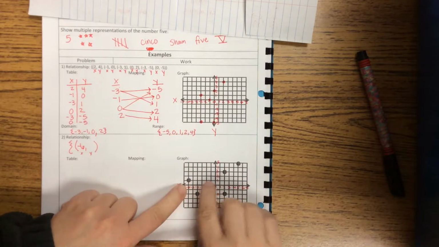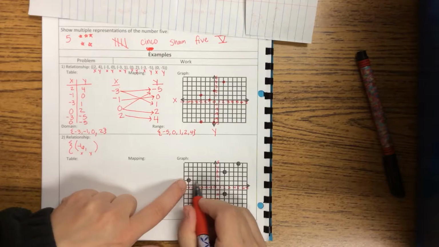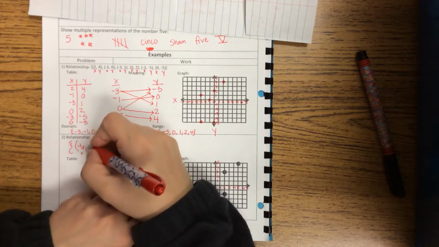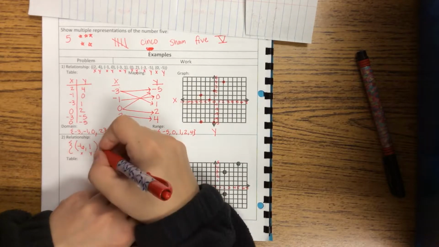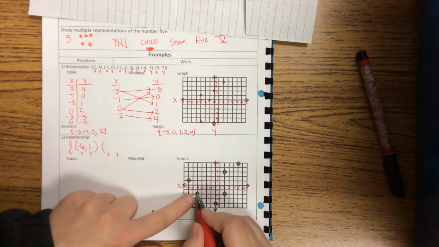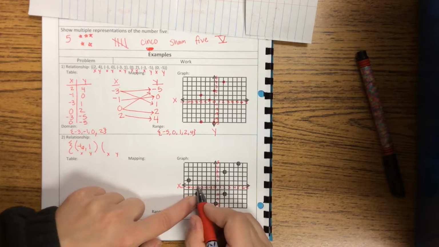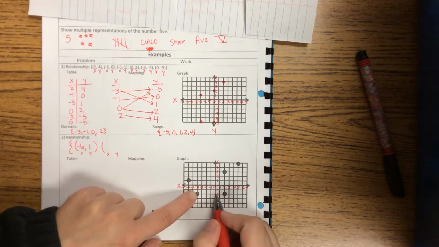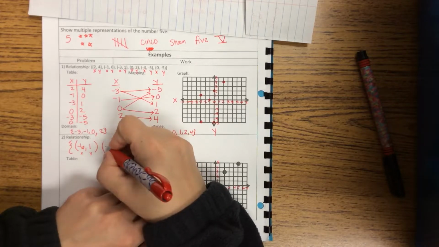On my y, that's 1, because I go over, that's 1. So -6, 1. Okay, x, y. So I'm going to do this one next. So -4 down 2. So -4, and then that's -2.